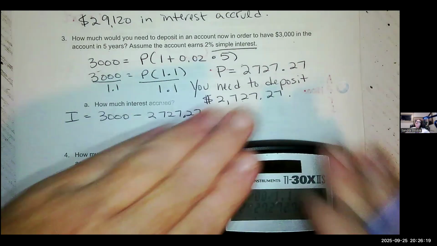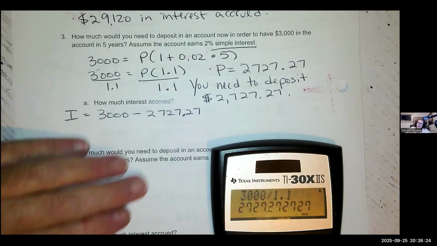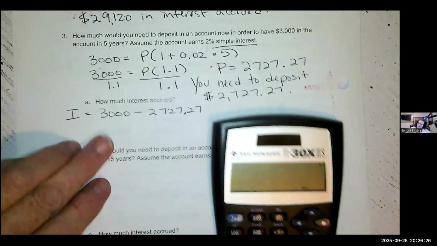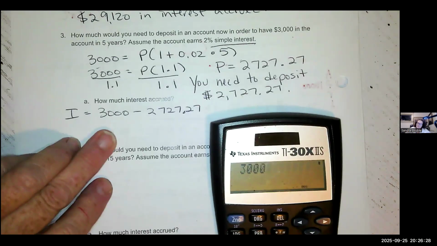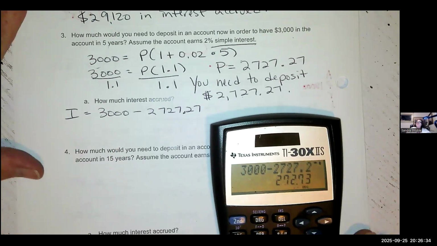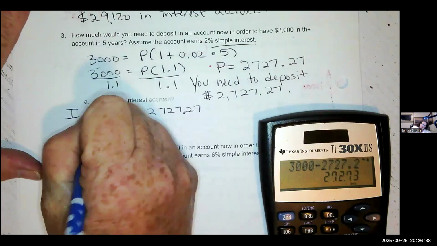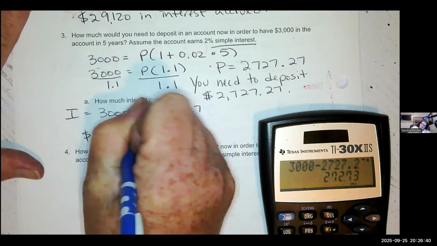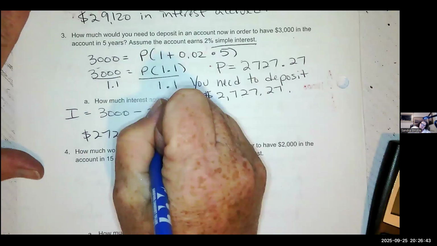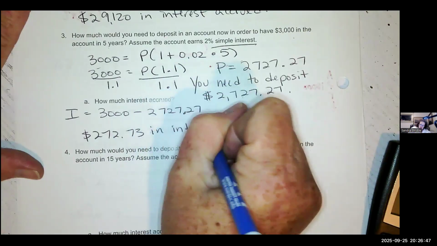Then you take that rounded number to calculate the interest. That's what the banks are going to do. So I need to clear my calculator. 3,000 minus $2,727.27 is $272.73 in interest accrued.